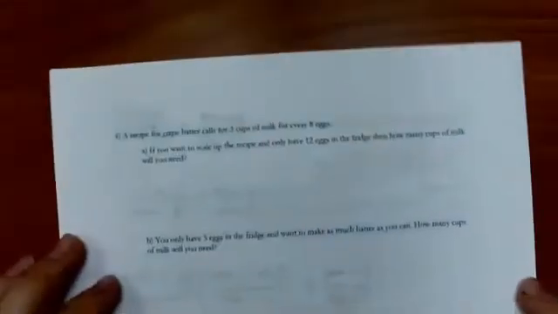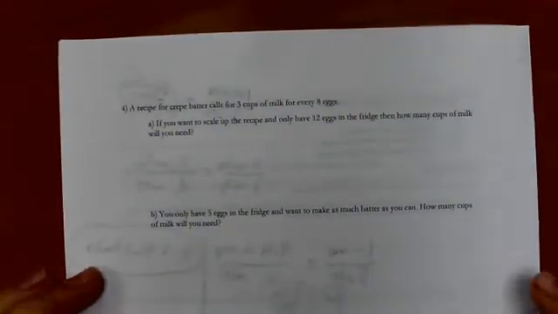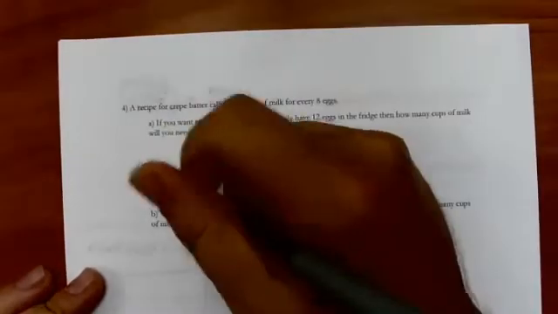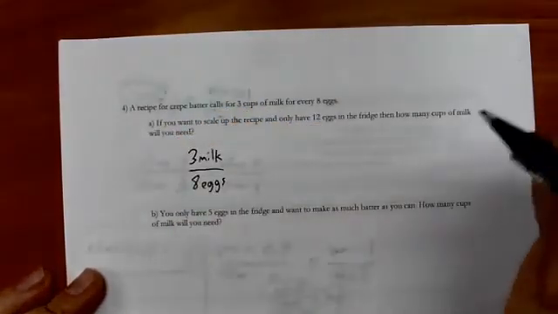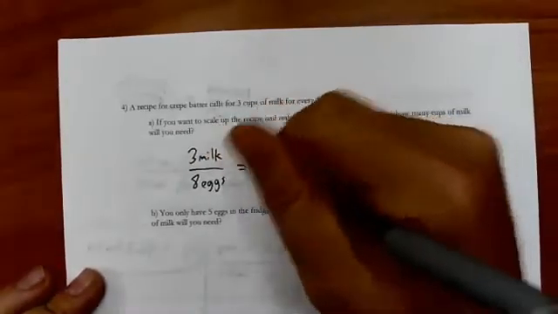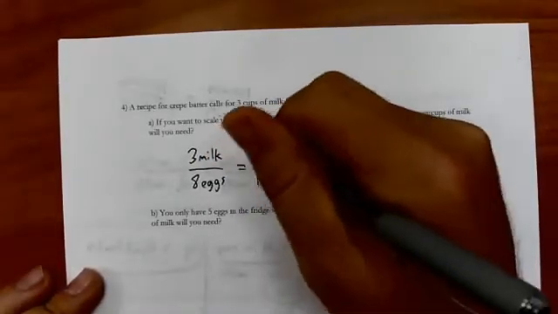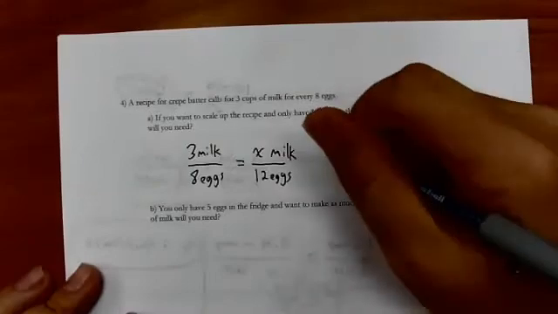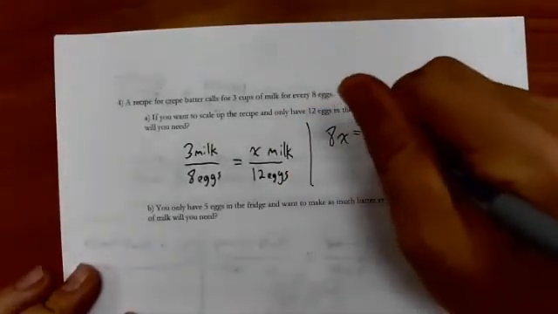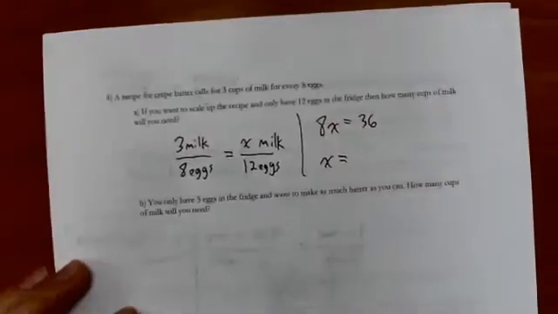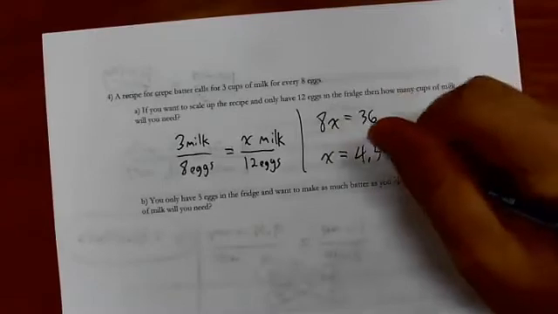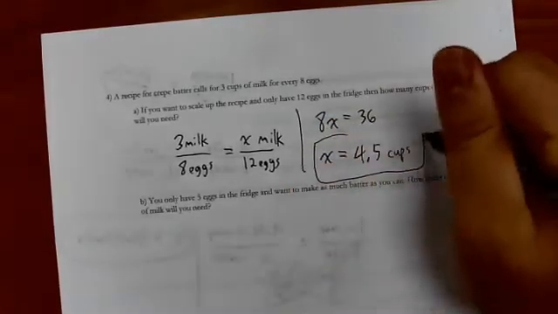Now here's a common application of proportions in baking. We have 3 cups of milk per every 8 eggs. The question is, suppose we want to up this to where we use 12 eggs. We want to know how much milk we need. There's our proportion. Notice we got the units to line up. So use cross multiplication. 8x equals 36. Divide both sides by 8, and that will get us to the solution, which is 4.5. So we would want 4.5 cups of milk.